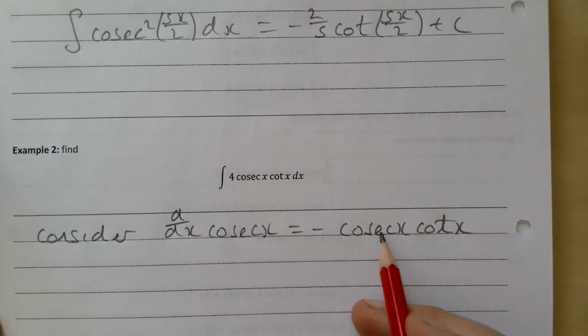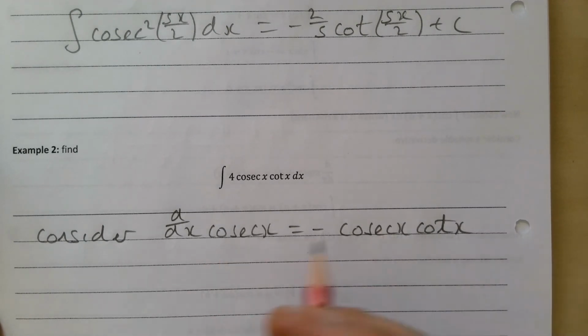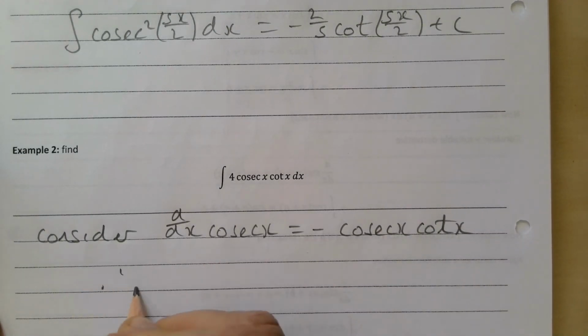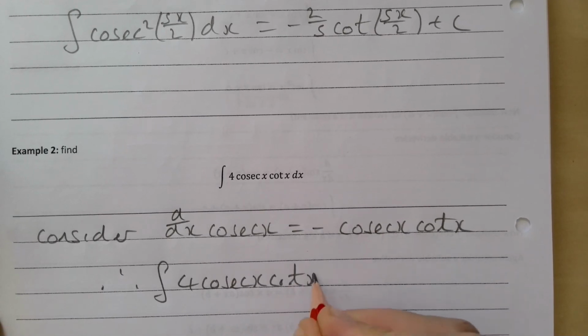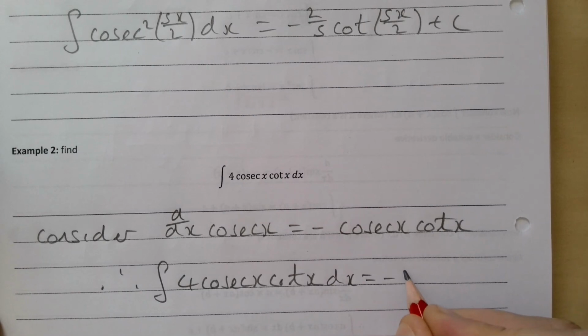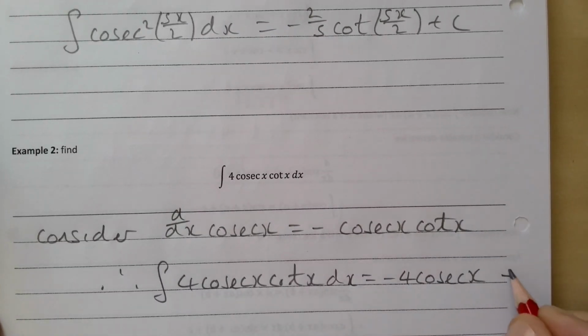So we just effectively need to make this 4 times bigger and change it into a negative. So therefore the integral of 4 cosec x cot x with respect to x equals minus 4 cosec x plus c.